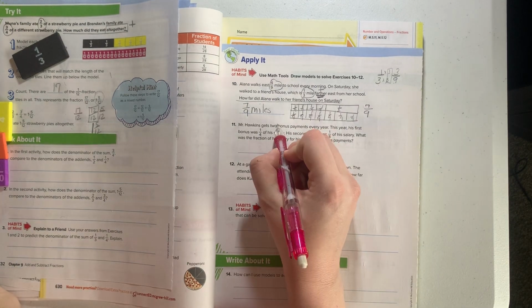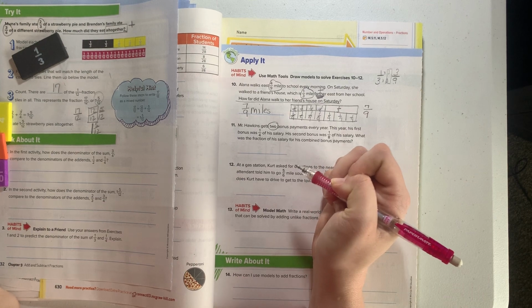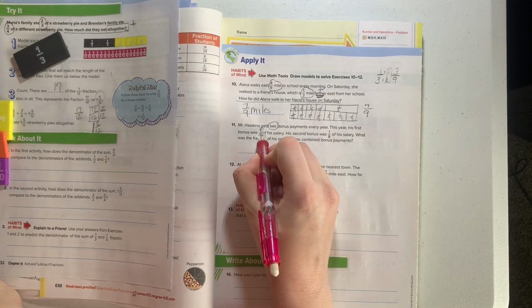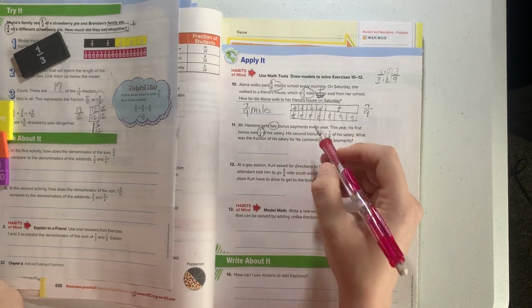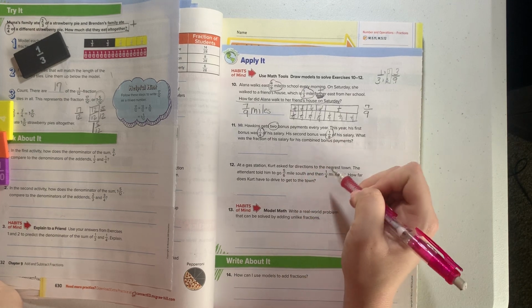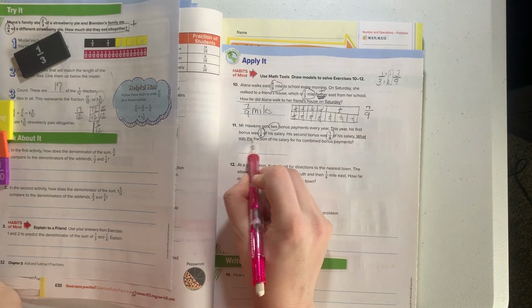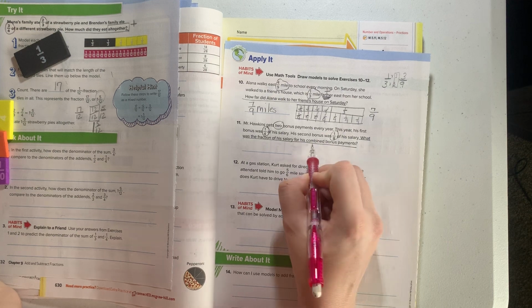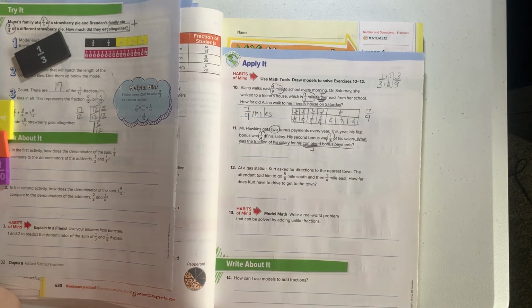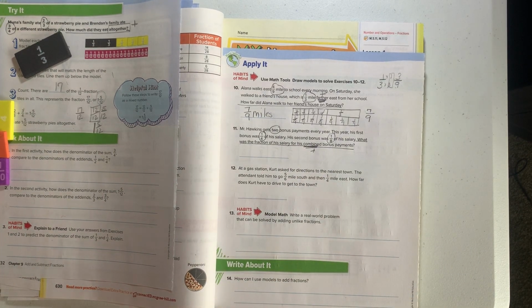Mr. Hawkins gets 2 bonus payments every year. This year, his first bonus was 1/4 of his salary. His second bonus was 1/8 of his salary. What was the fraction of his salary for combined, clue word, adding, bonus payments?